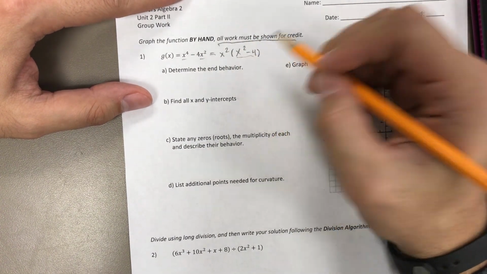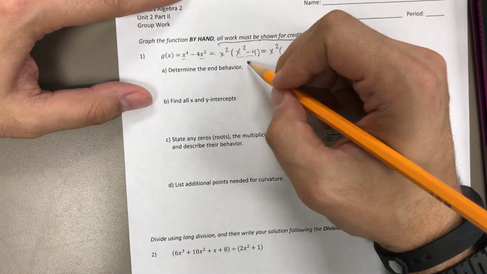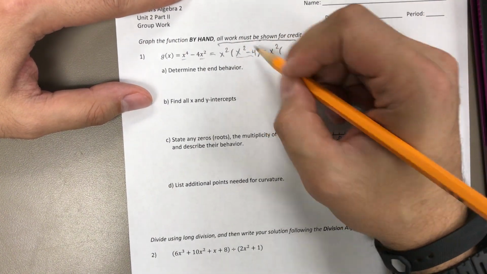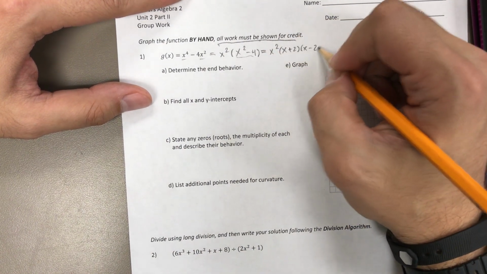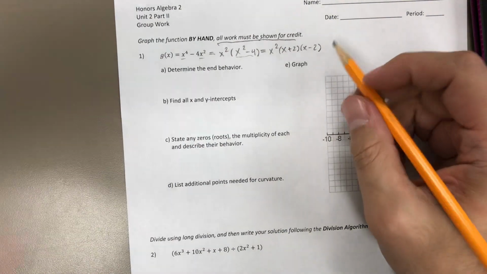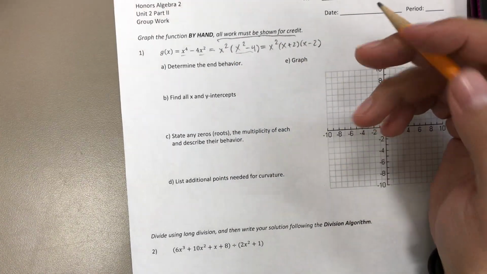And then this is a difference of squares problem now, so I can just factor that. I get x squared times parentheses, and take the square root there, so I get x plus 2, x minus 2. And it's all factored out. That's all the work that I need to show.